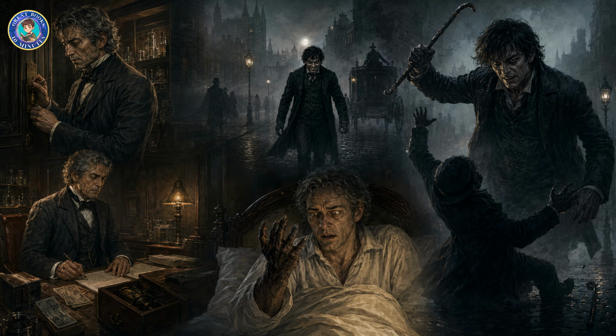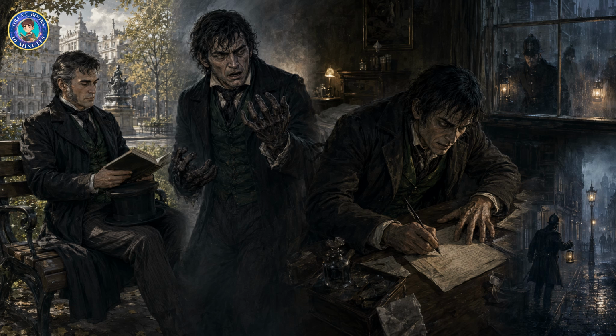Jekyll begins losing control, especially when he wakes one morning and realizes he has transformed into Hyde without taking the potion. Alarmed, he stops using the drug for a time. Yet after months of restraint, he gives in again. Hyde returns with pent-up savagery and murders Sir Danvers Carew. Jekyll is horrified afterward and swears never to become Hyde again.